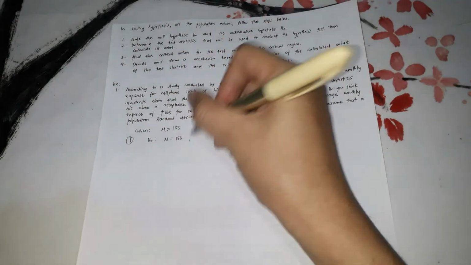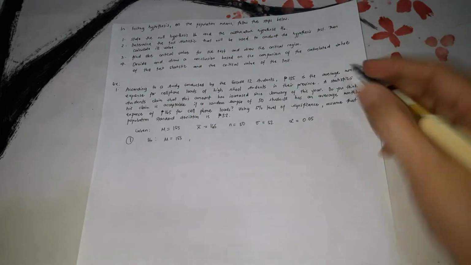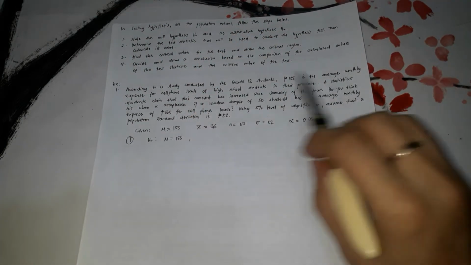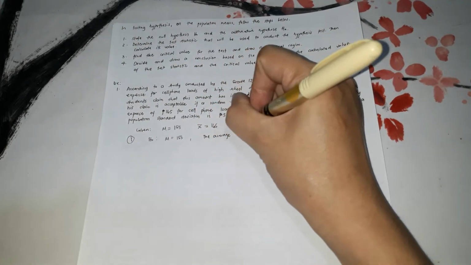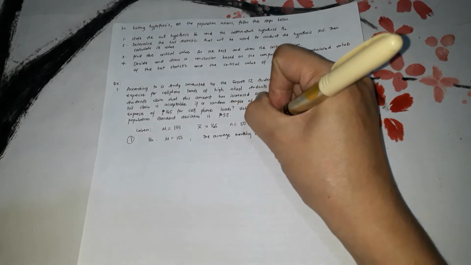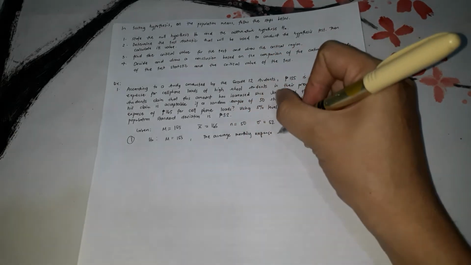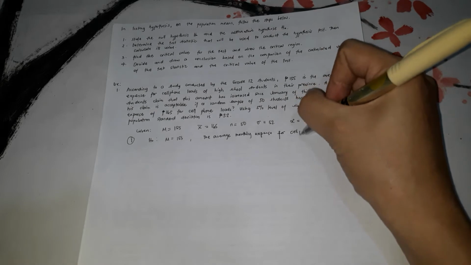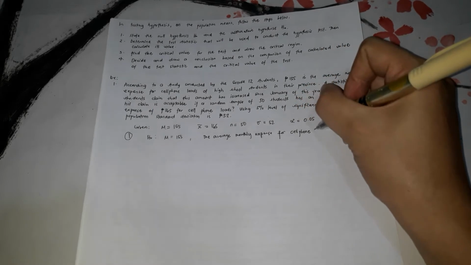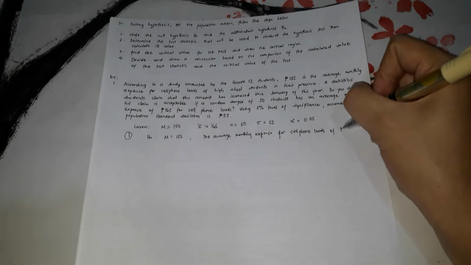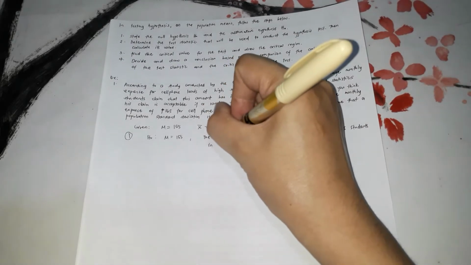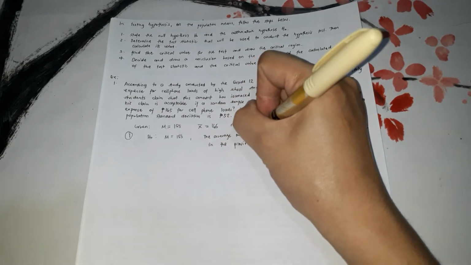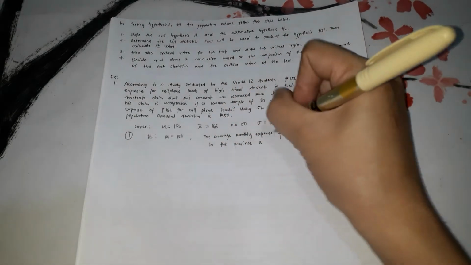So in words, just copy this one: the average monthly expense for cell phone loads of high school students in the province is 155 pesos.